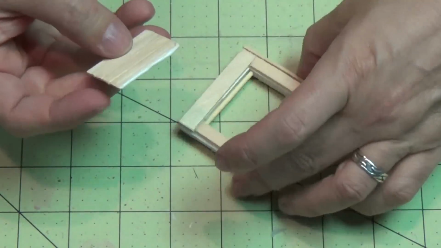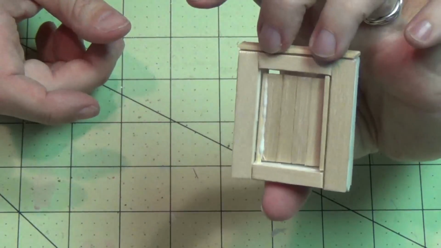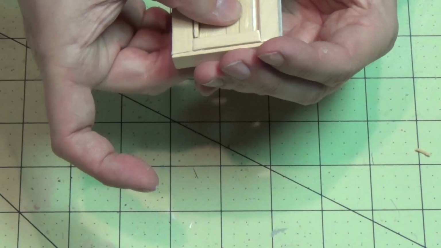Now I'm going to glue the door in, and I'll just glue it to that barbecue stick that I've got. Be careful you don't glue it to anything else. You want the door to be able to open. Oops, fell out there.